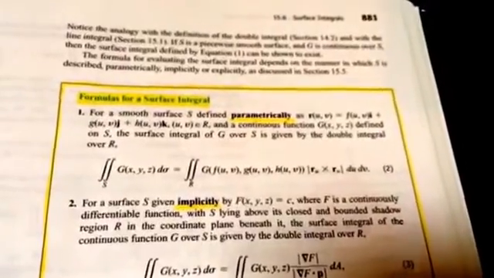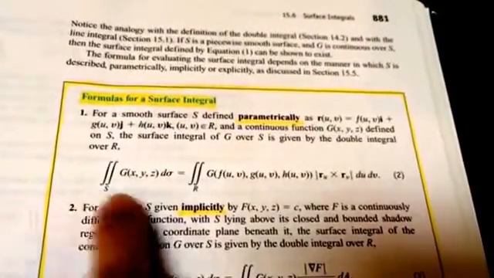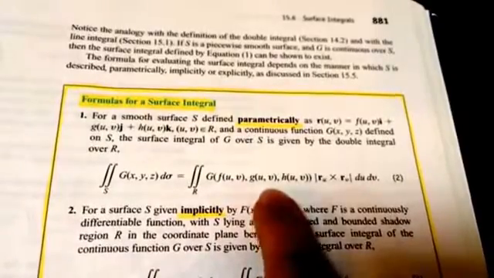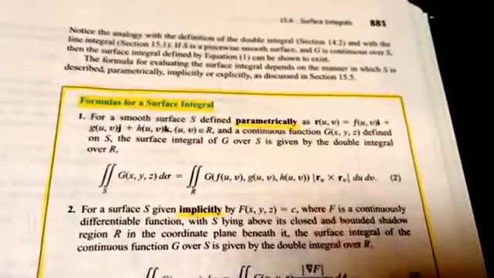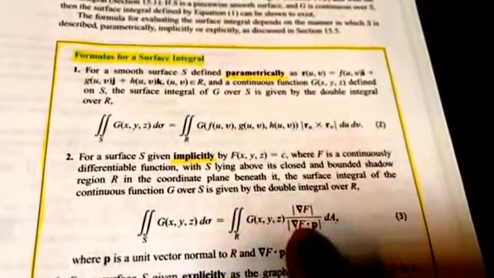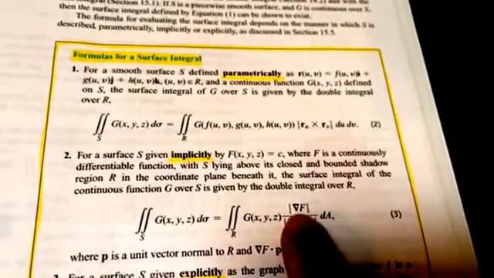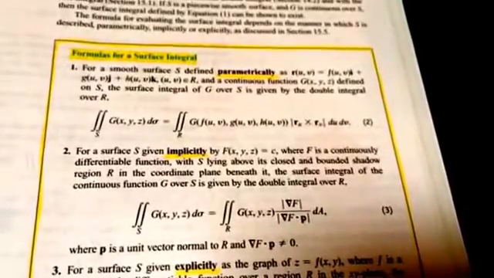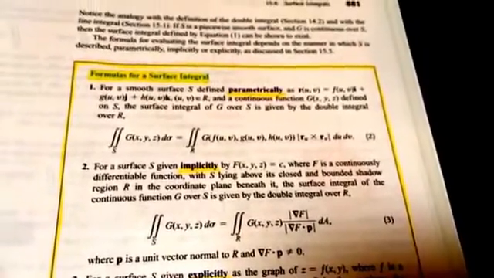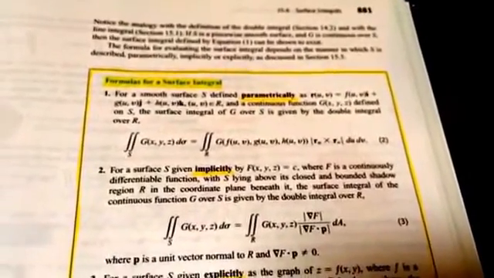So these are the surface integrals. You can see it's double integrals over surfaces. We're going to have these same parametric equations. For this one, we're going to have that same magnitude of the cross product that we had before. For the implicit ones, we're going to have this same p vector, remember from last section, and the magnitude of the gradient vector, the absolute value of the dot product. So it's the same thing that we were doing in 15.5, just sort of a level up from that. So it's an extension of what we were doing before.